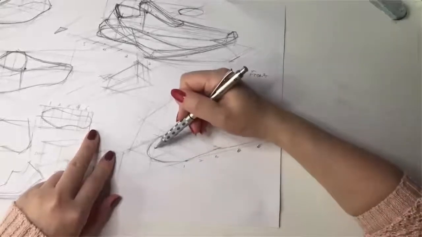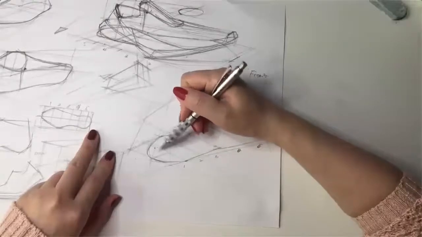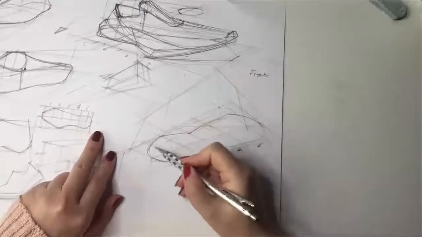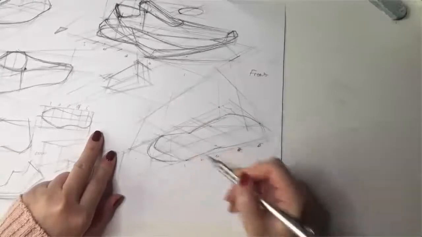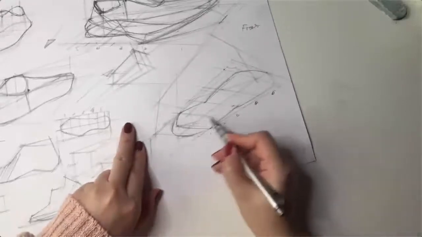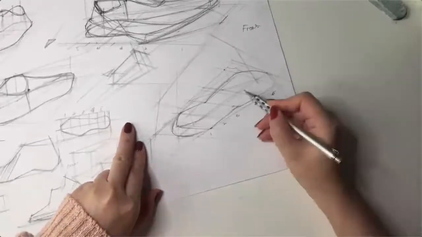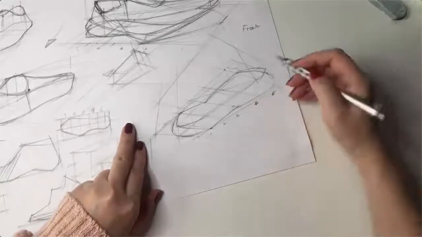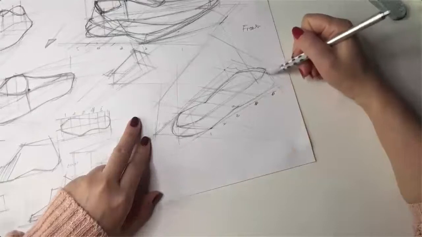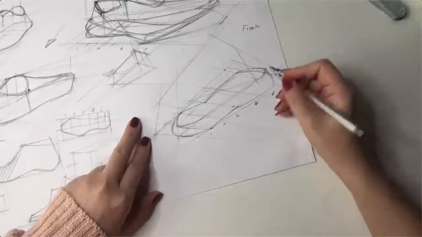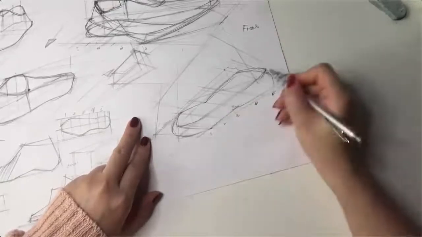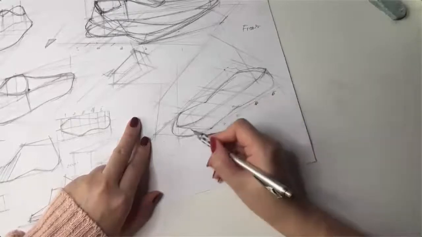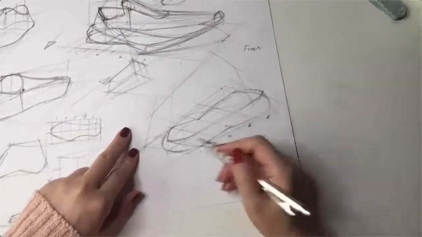Probably somewhere here. One grid. This is the point. And so it probably would look something like this. And also from this side, it will be rising up a little. But anyway, that is just what it's going to look like from the bottom.